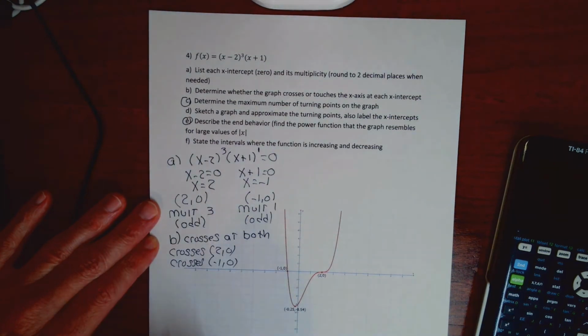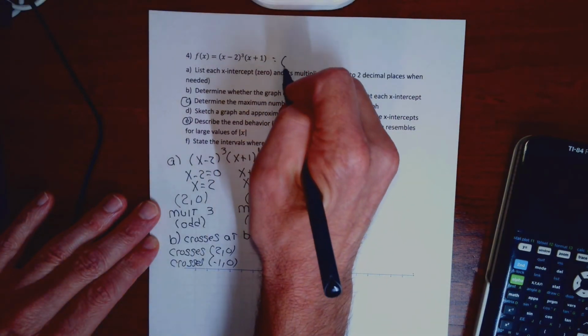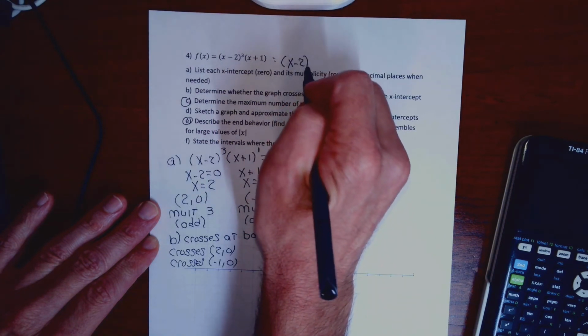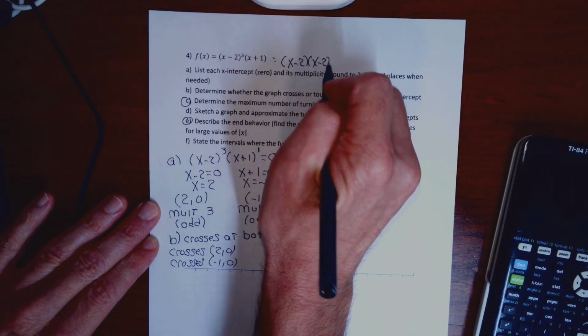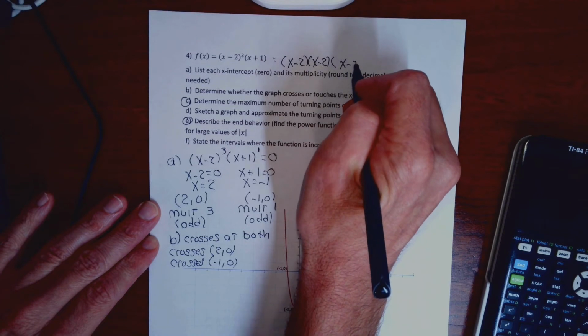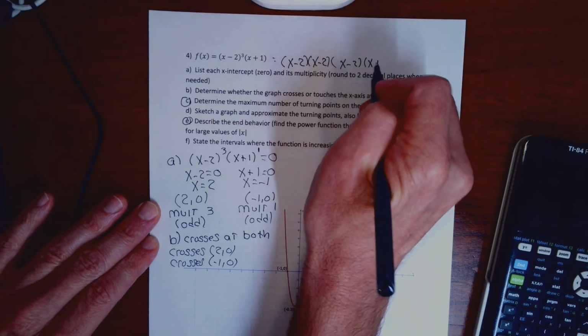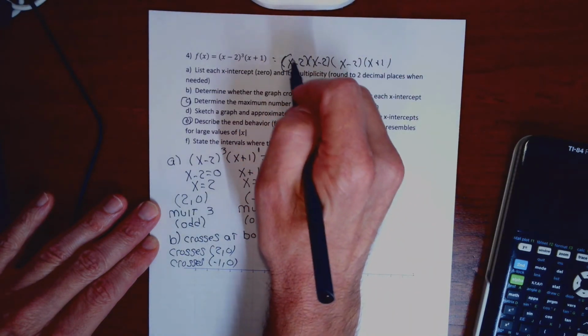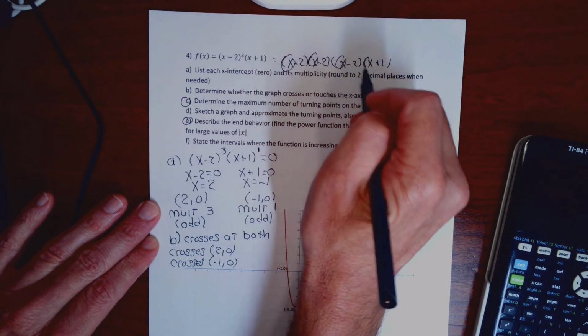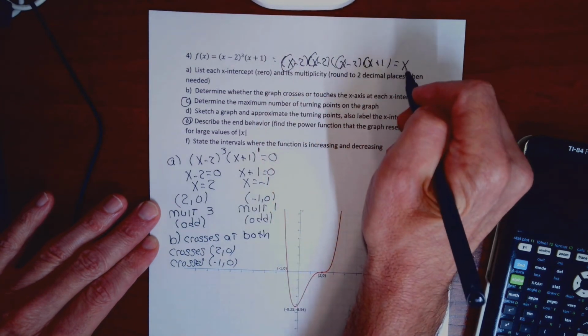I'm going to find the maximum number of turning points and the end behavior. How I do that is I write the problem without any exponents, and then I multiply the first term in each parentheses.